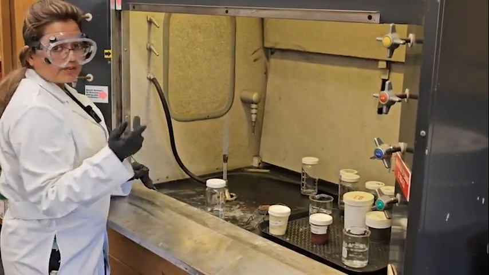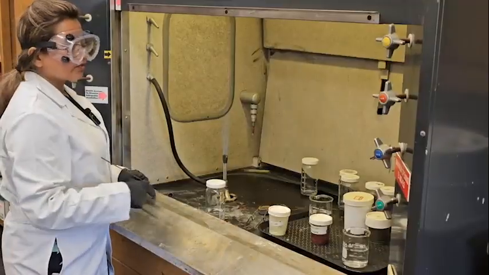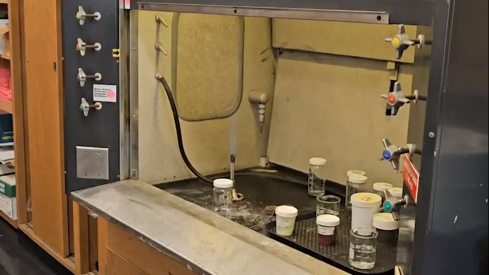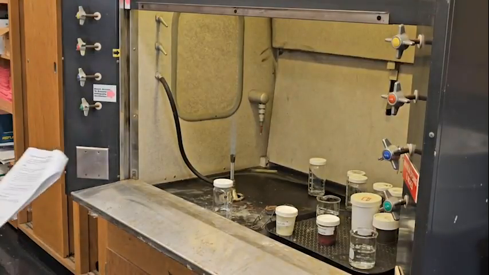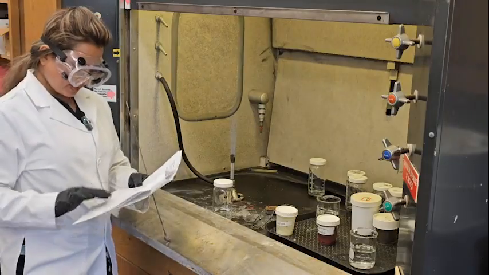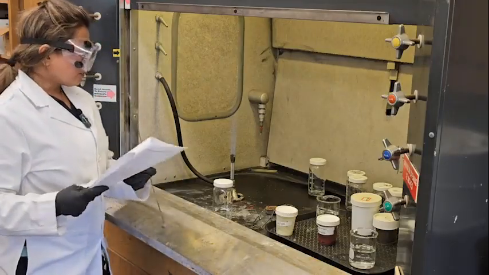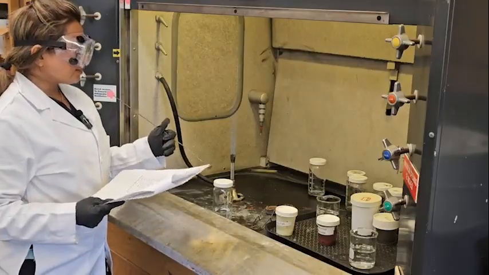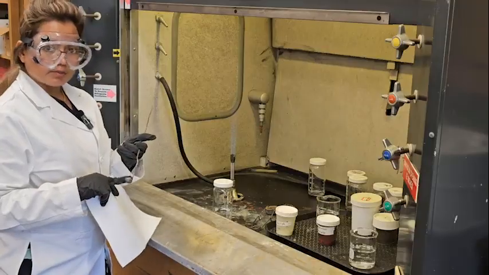We have different elements: sulfur, phosphorus, iron, lead, magnesium, and carbon. For all of them, we are going to do the same procedure. Each element, we take in the spoon.